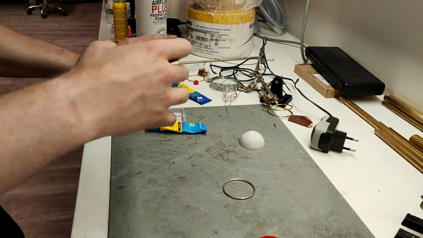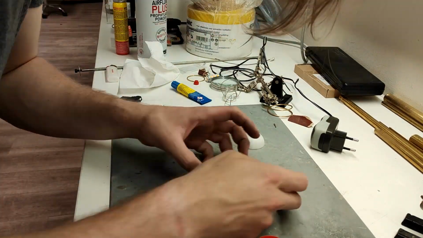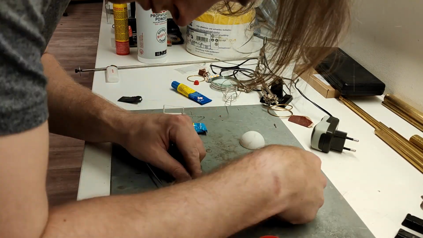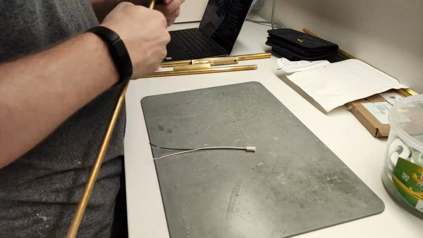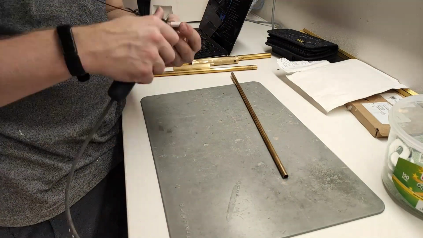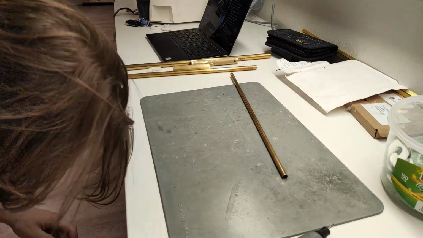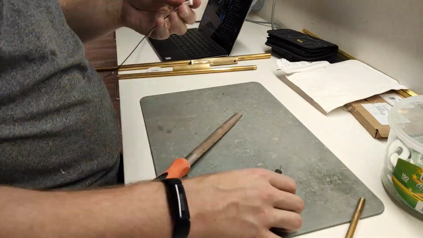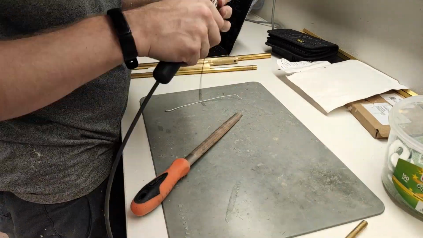Here you can see the ball still has some part of the label on it, but using some acetone I could just wipe it off, so the ball looks 100% clean at the end. For the LED I used the E4 socket, which you can see me working on here. I basically tried to grind off some of the ceramics so that the socket can fit into the brass tube.